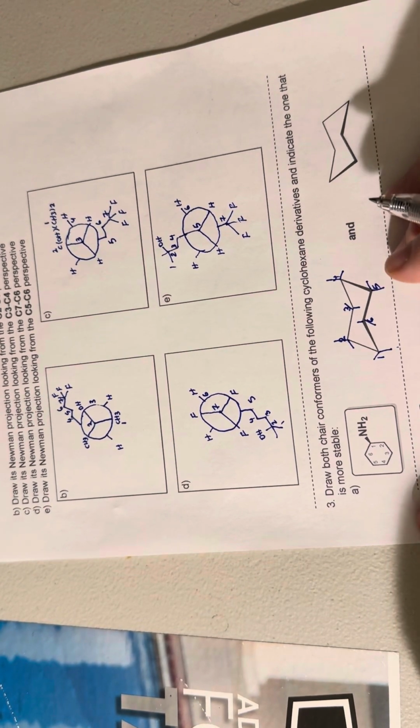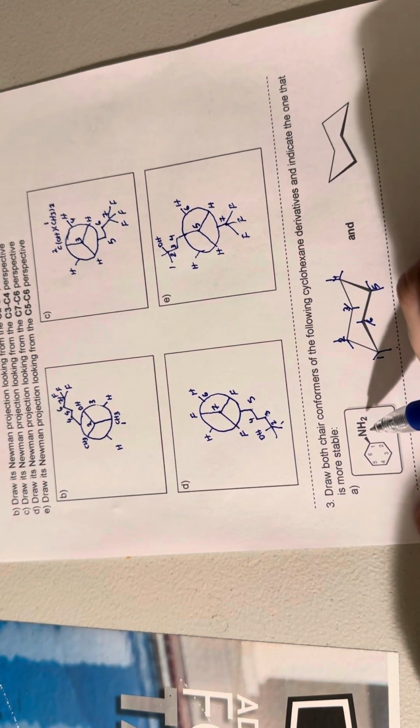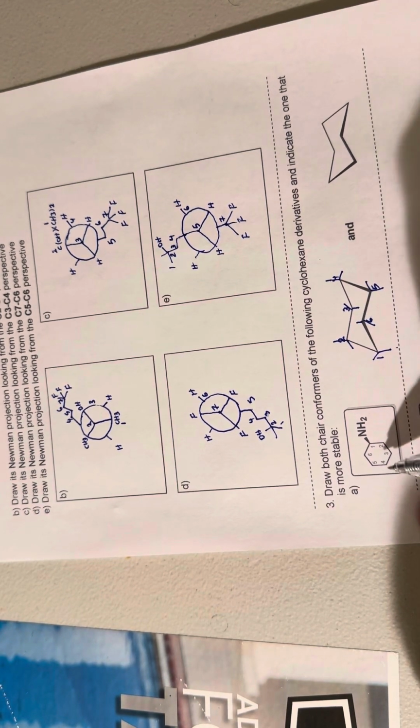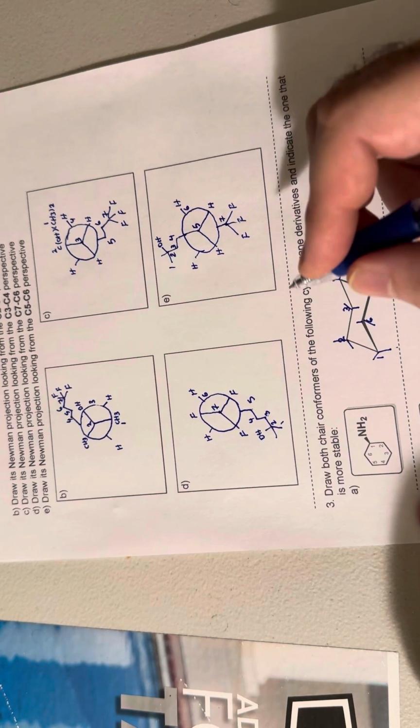So for the first one, NH2 is connected as a wedge with respect to the surface of the ring.